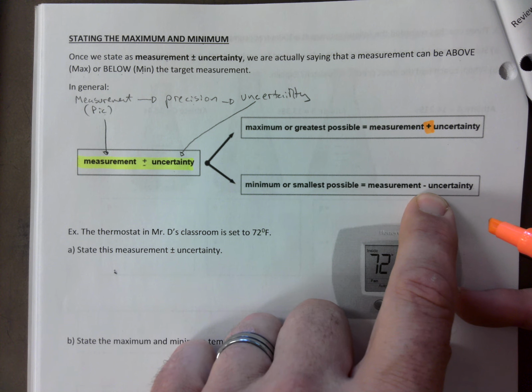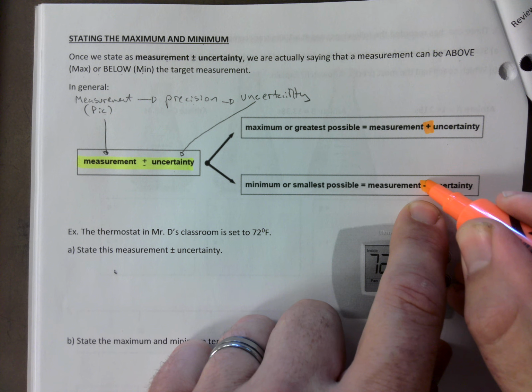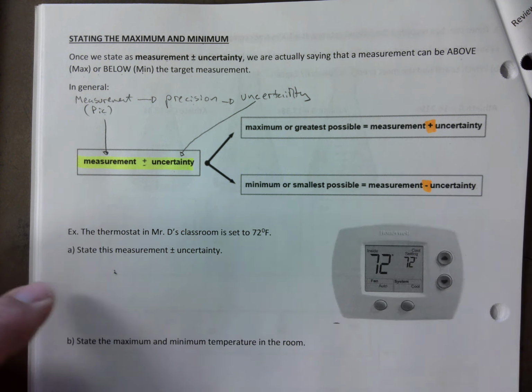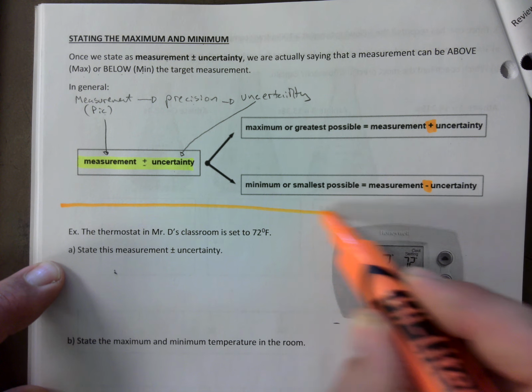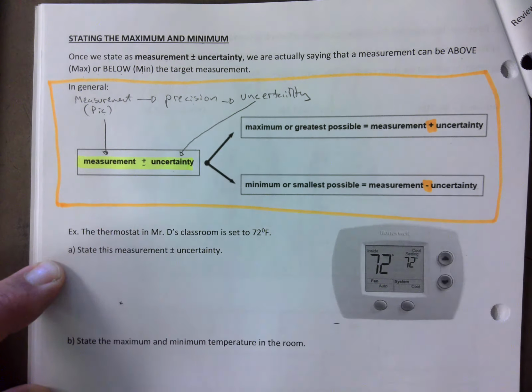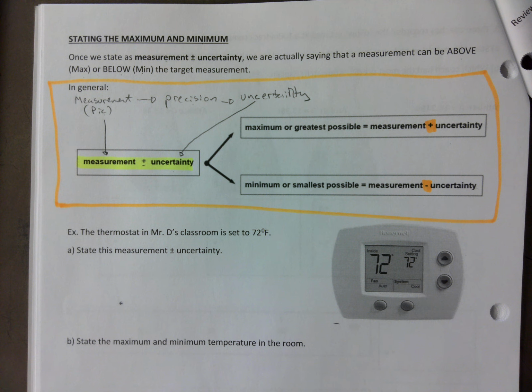And if you want the lowest, you have to go, right, measurement minus uncertainty. And I would most definitely say that this should be on your study sheet.